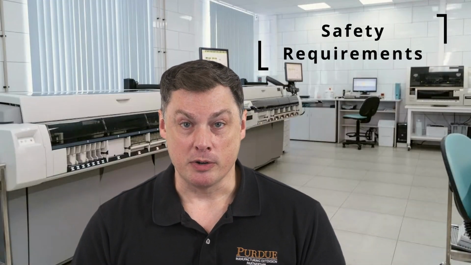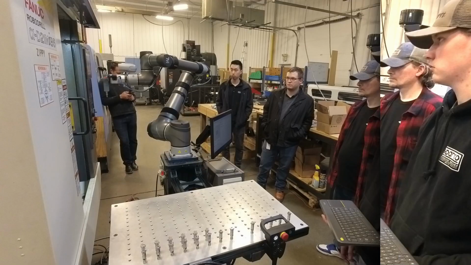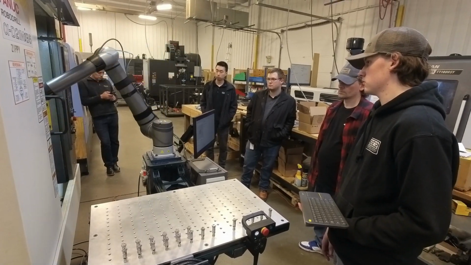Safety requirements is another important section, and includes adherence to safety standards or being safe to operate while employees are nearby, which was a key consideration for the cobot project. The cobot system had to be designed to reduce the risk of injury to personnel.